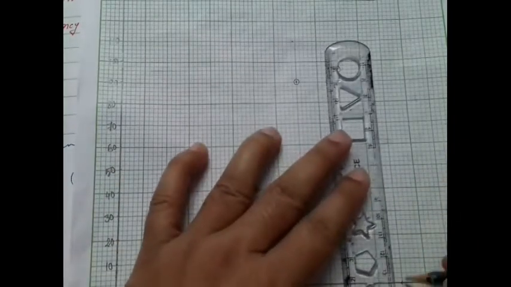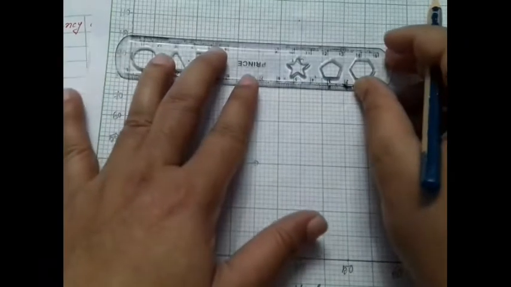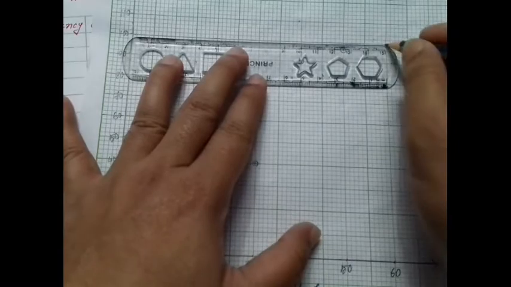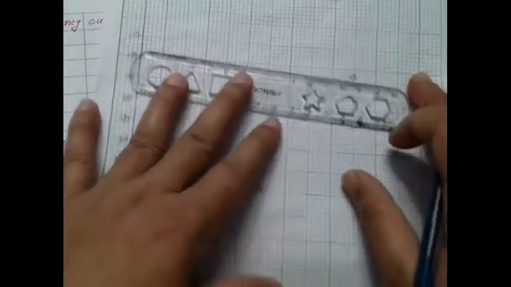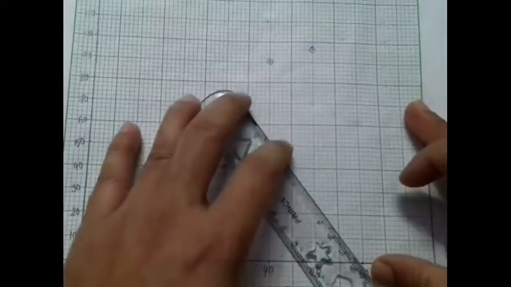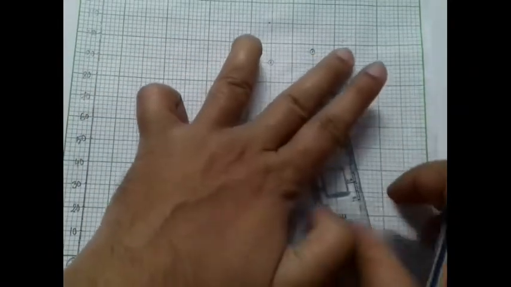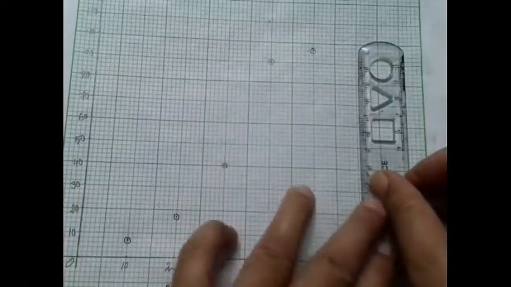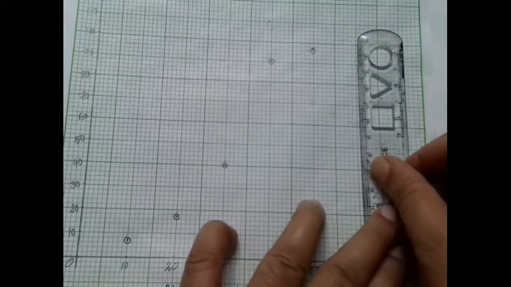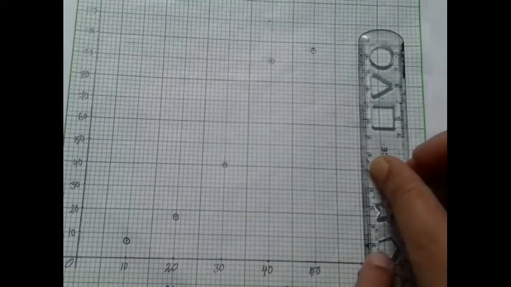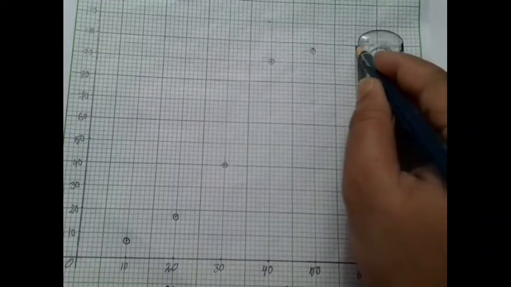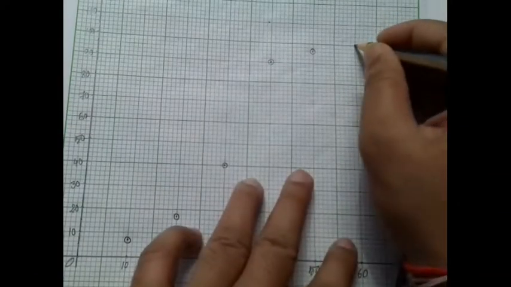And finally 60, 100. 60 we have 60, this line is 60, and 100, this line. See, this one is 100 and this one is 60. 100 and here we have 60. This one 60, this one 100. So we have got all the points.